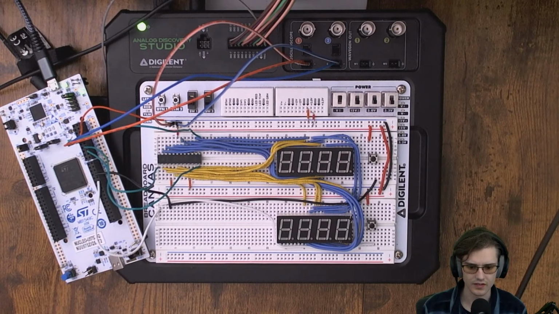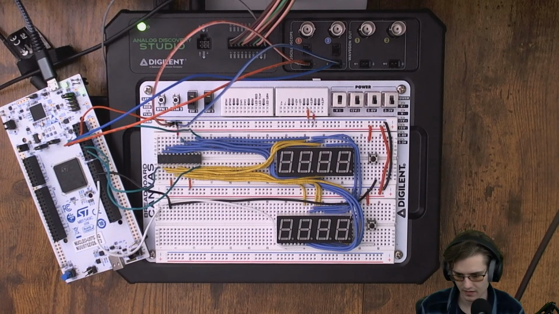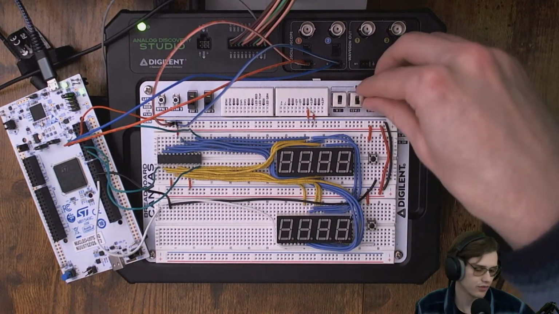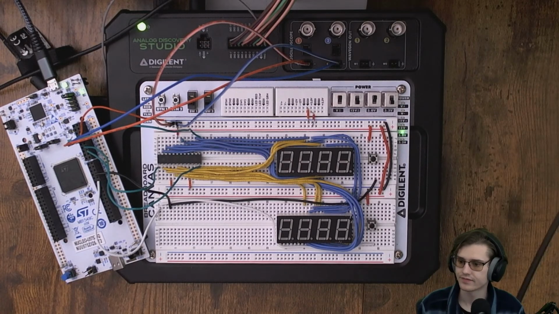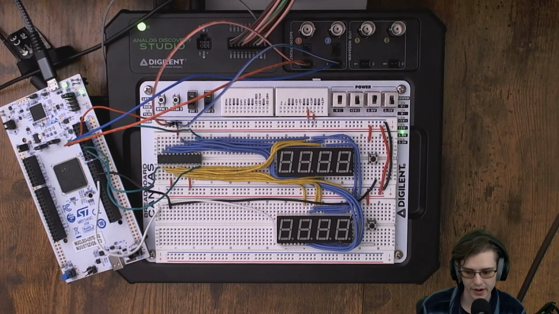Here it is. Just need to do cargo run. Also make sure there's power on this thing. It's recompiling. I'm surprised it needed to compile again.